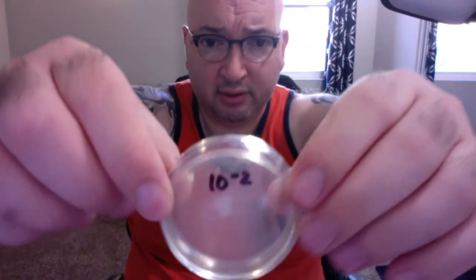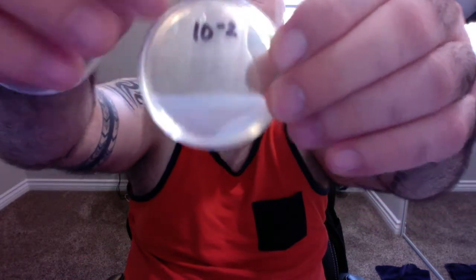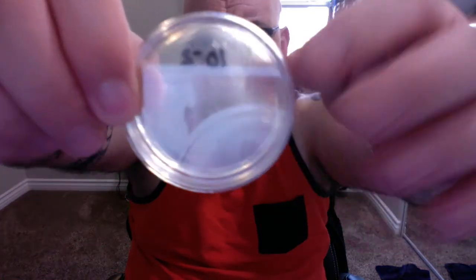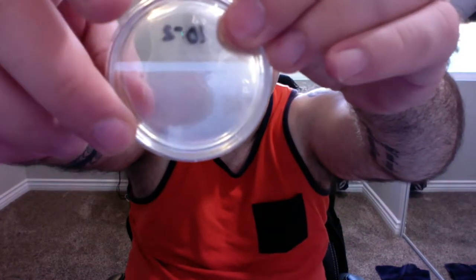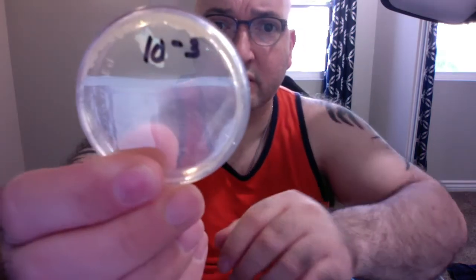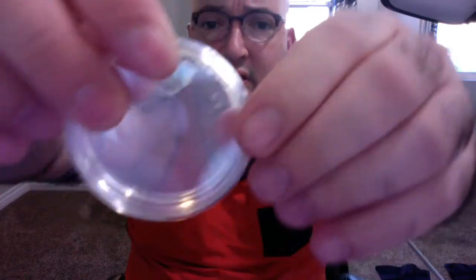Okay, so dish number 2 looks a bit similar to dish 1. Some very mild growth up here. Let me flip this around. You can see some up here, but not very much happening in this dish, which is surprising. This is dish number 3, which does look quite busy here. You can see quite a bit of growth up here and all along the rim of the dish.